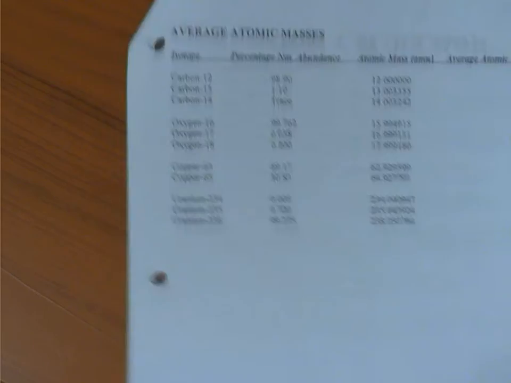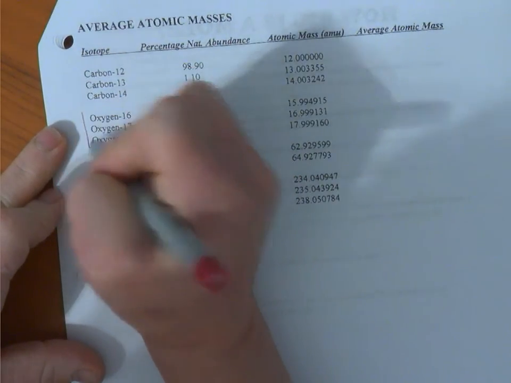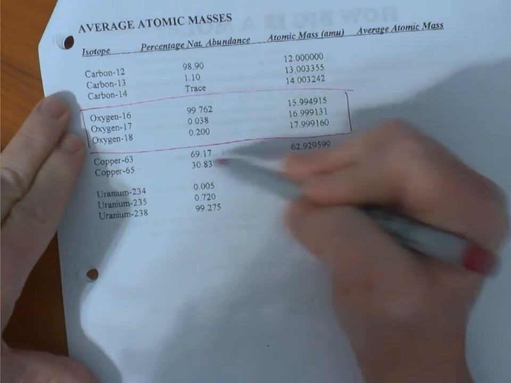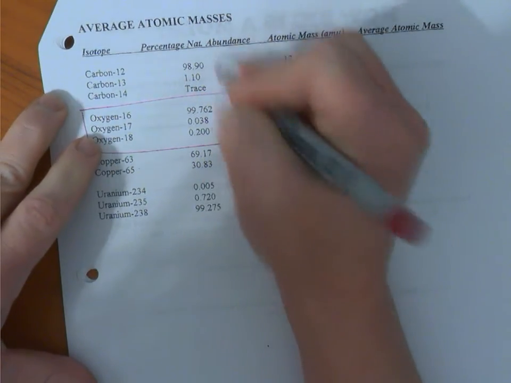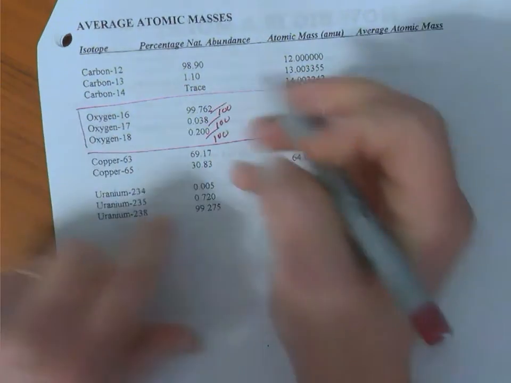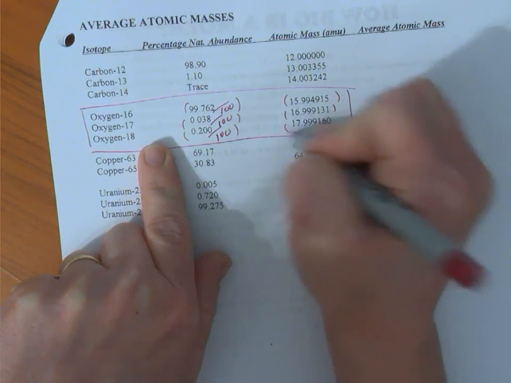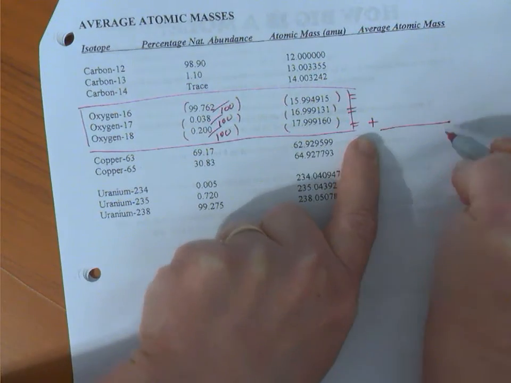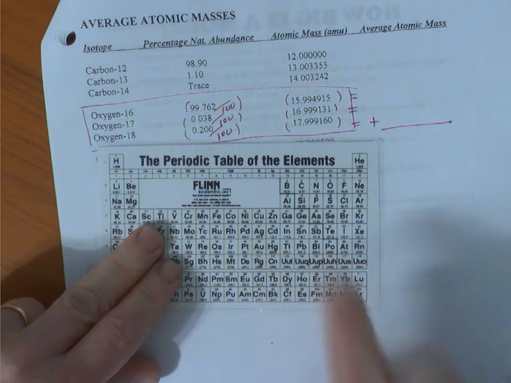If you are given, again, this information, so if you are given the different isotopes, their percent natural abundance, and then their individual masses, again, first thing we'll do is divide each of these by 100. Then we multiply that by the atomic mass, and then we add them. And what we should get should match the value on the periodic table.